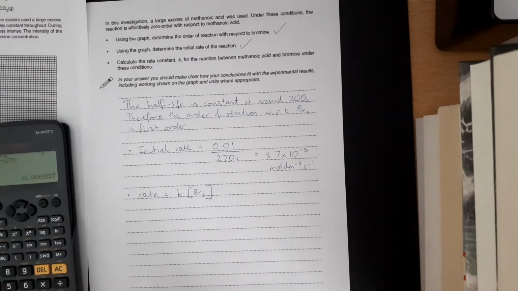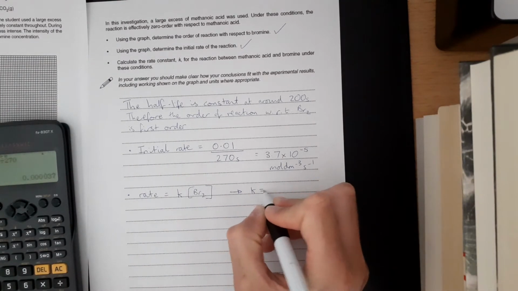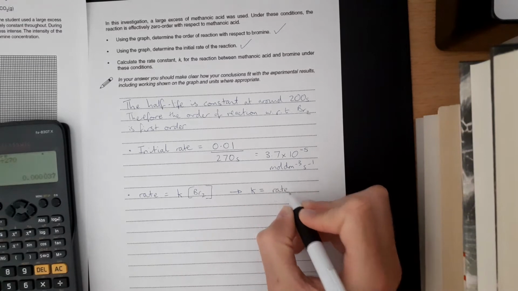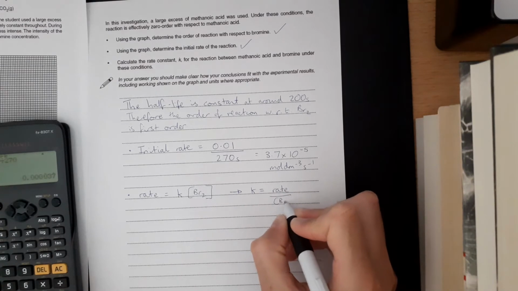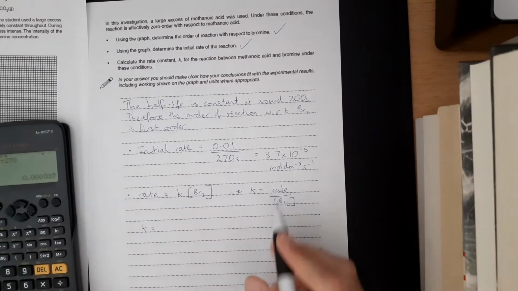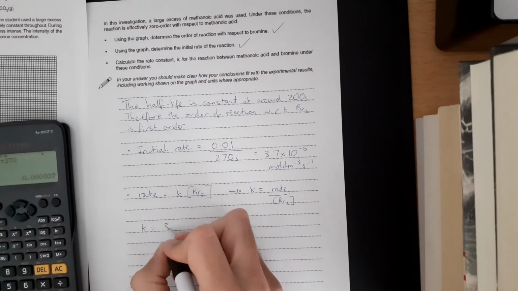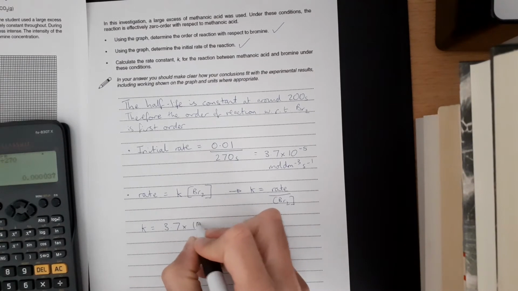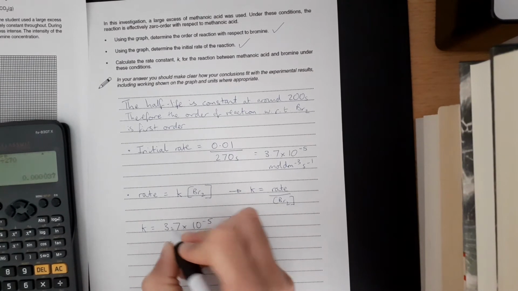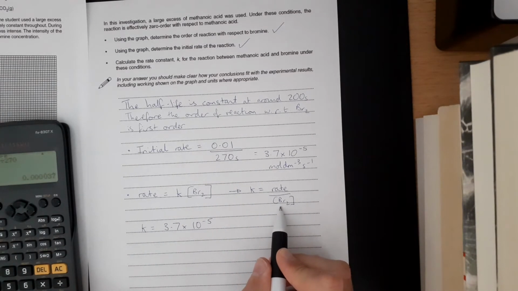Then if we want to calculate the rate constant k, we're going to rearrange it. k is going to be equal to the rate divided by the concentration of Br2. What's the rate? We just worked it out, didn't we? We worked out the initial rate of reaction here. So I'm going to go ahead and use that number. And then what's the concentration of Br2?